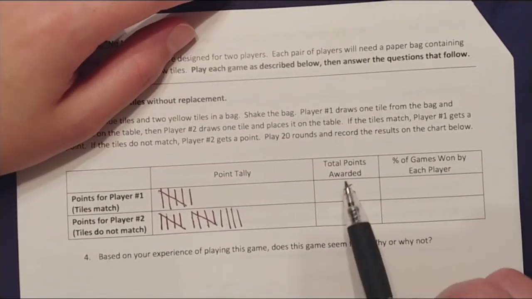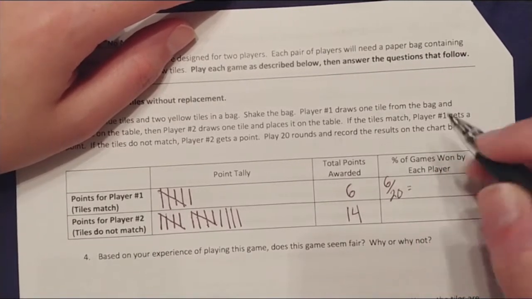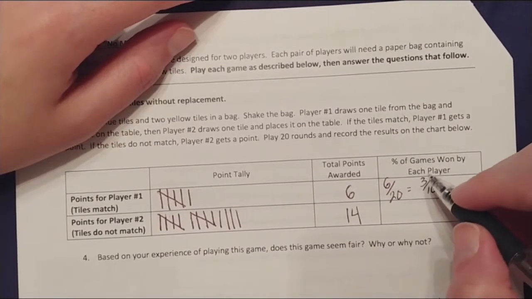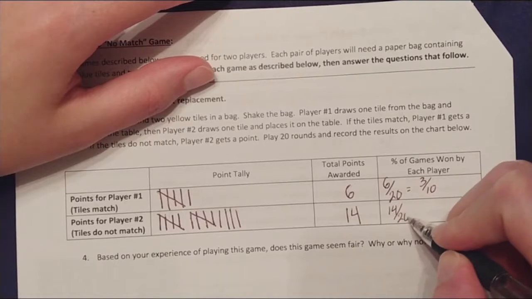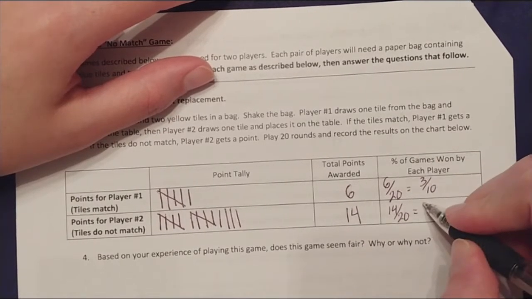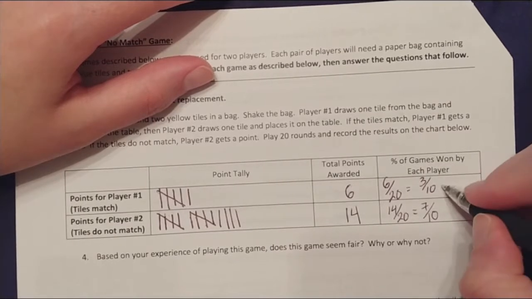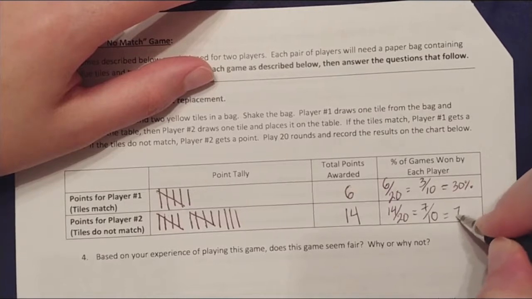Well, how many games did we play? 20. So the percent will be 6 out of 20, okay, which can be simplified by 2, so 3 out of 10, okay? And then this one will be 14 out of 20, which can be simplified to 7 over 10. So this will give us 30%, and this will give us 70%.